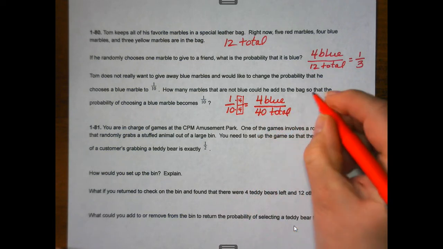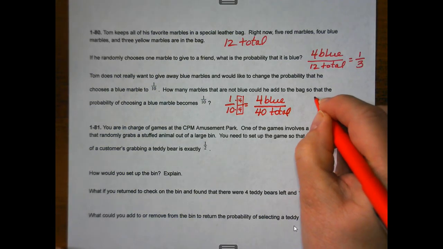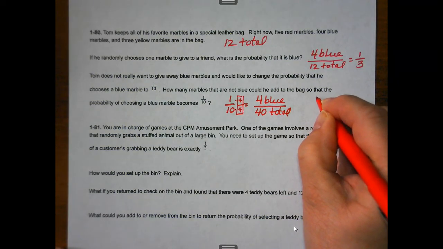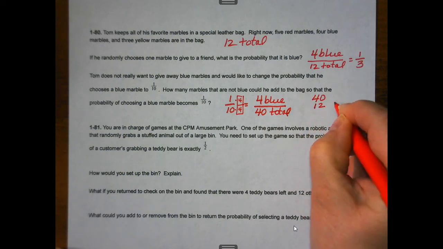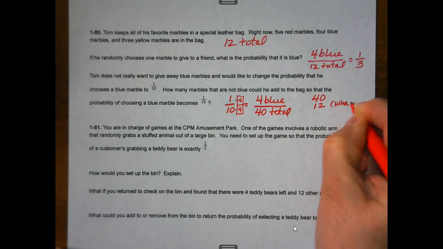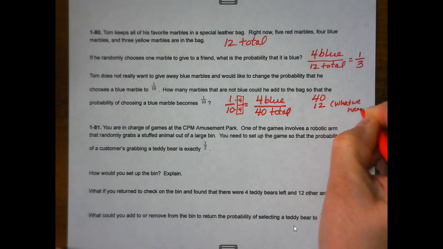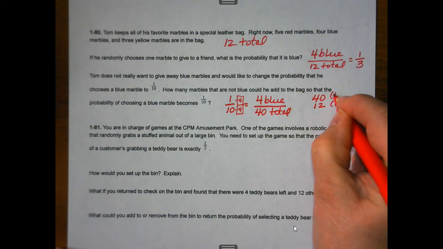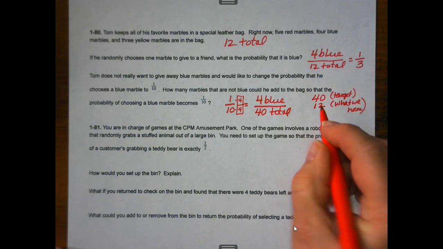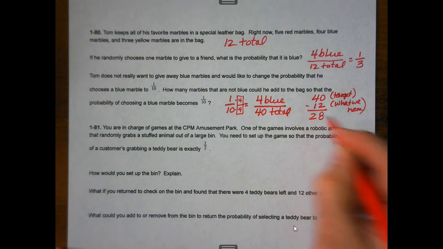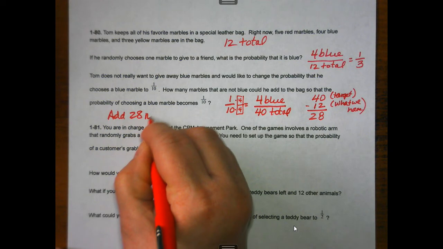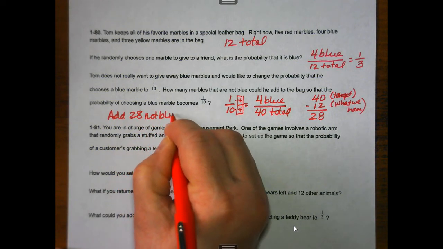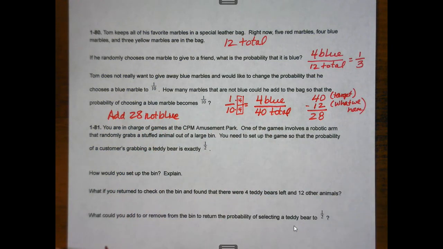I need to do another step though. We're going to take that 40 that we need to get, and we're going to subtract what we have. So 12 is what we have, and this is our target. Do the subtraction and you get 28. So he needs to add 28 not blue marbles. So that's our answer there.